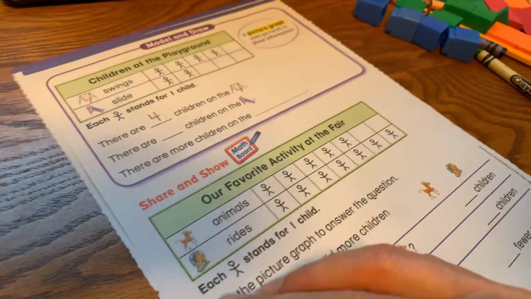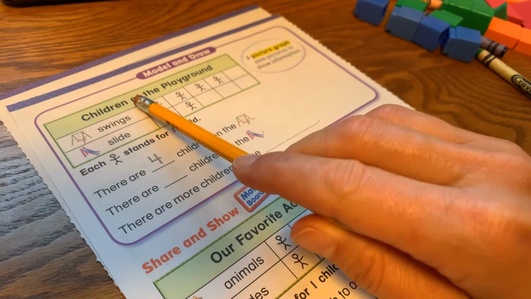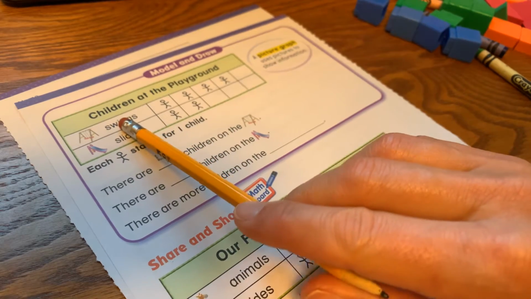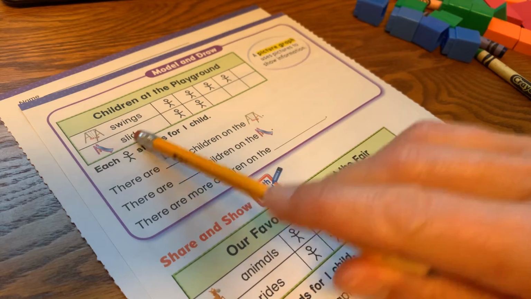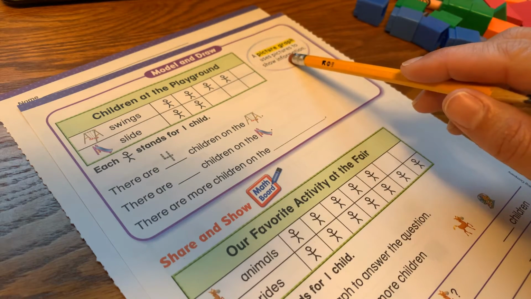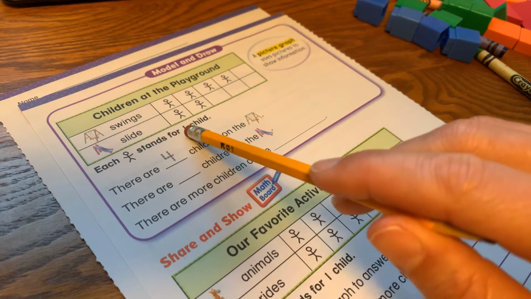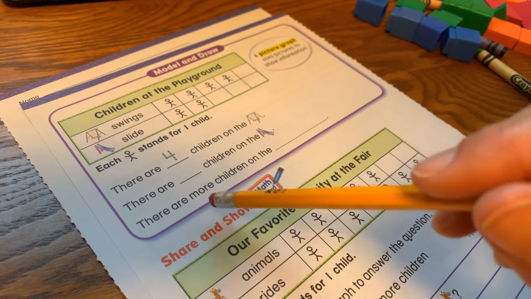Let's flip it over. Please read the graph with me. Children at the playground. We're looking at swings and slide. A picture graph uses pictures to show information. Each child stands for one child. So each picture like this stands for one child.